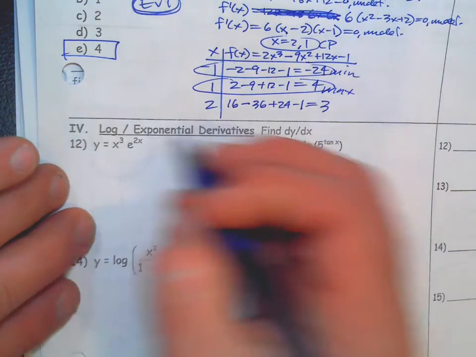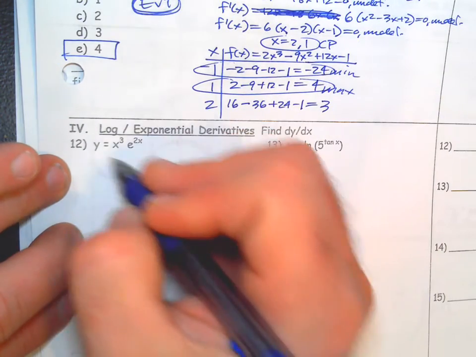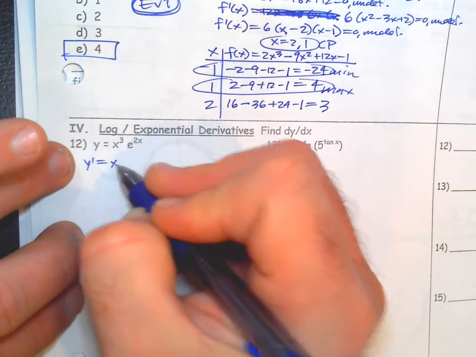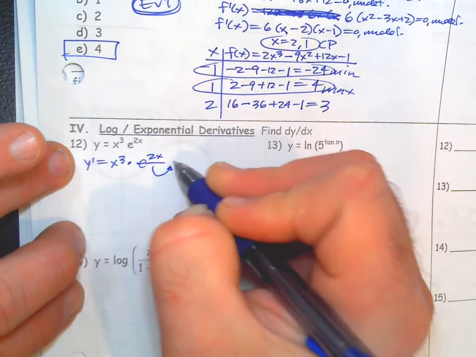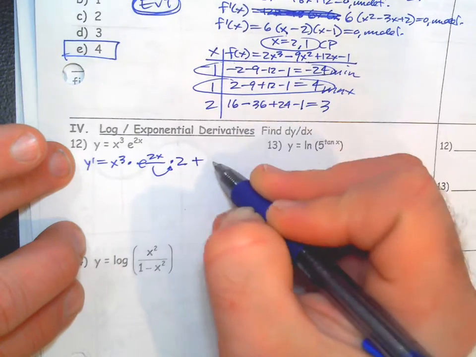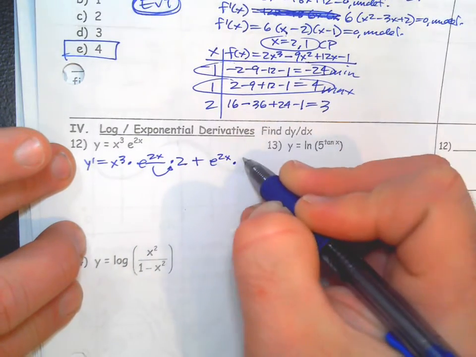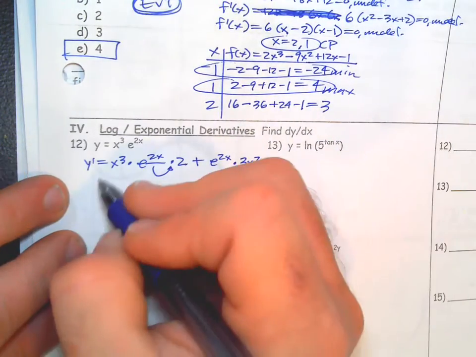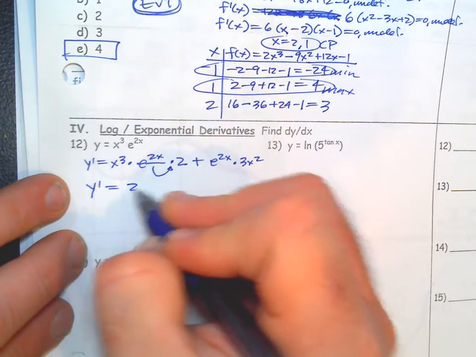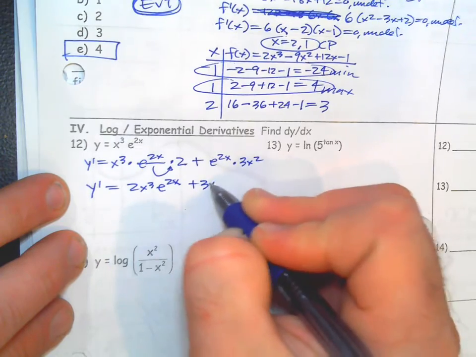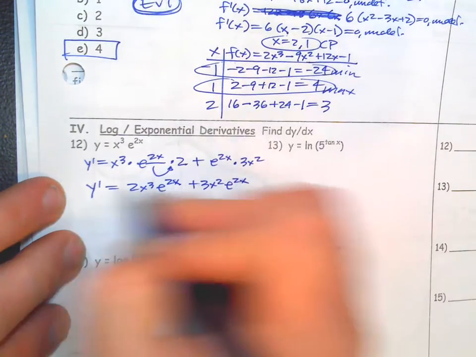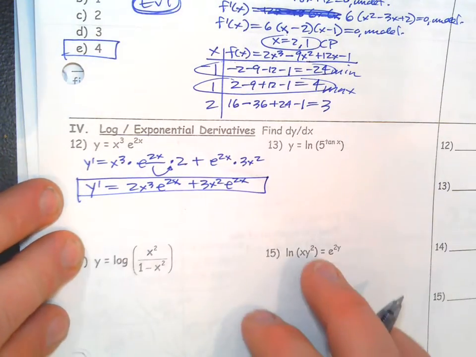Derivatives of logs and exponentials. So we're trying to find the derivatives. Y prime equals, we got to do a little product rule here. X cubed times derivative of e to the 2x is e to the 2x times derivative of what's inside is 2. Got a little chain rule there. E to the 2x times derivative of x cubed is 3x squared. And then we should clean it up. 2x cubed e to the 2x plus 3x squared e to the 2x. There you go.